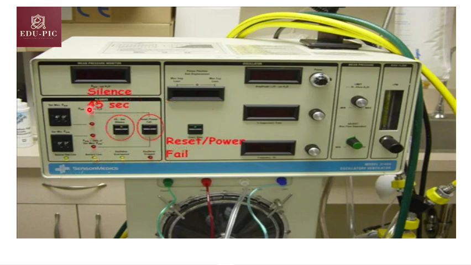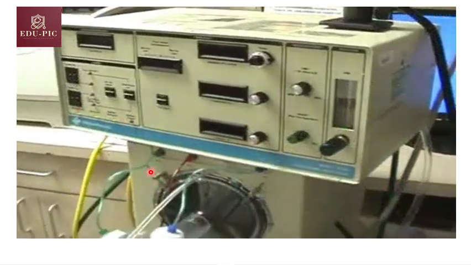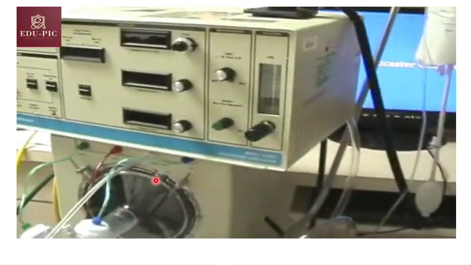Here you can set the maximum limit greater than 50 and the lower limit less than 20. Here is a silence button for 45 seconds, reset power fail. Here are some lights or lamps for low gas source, overheat or low battery, stop oscillation.